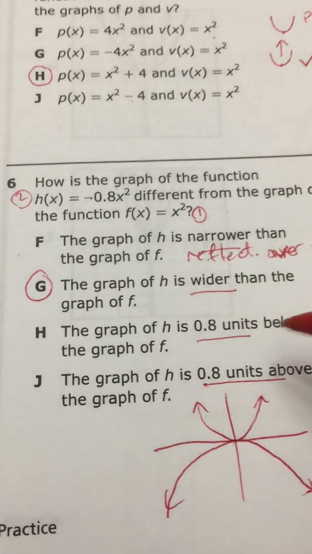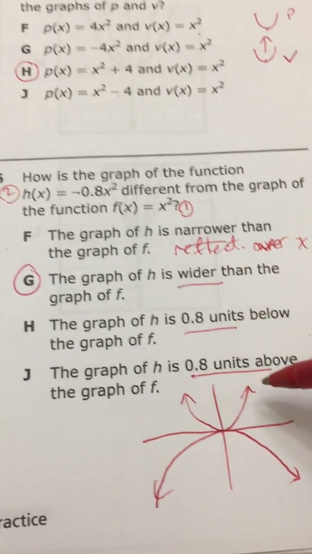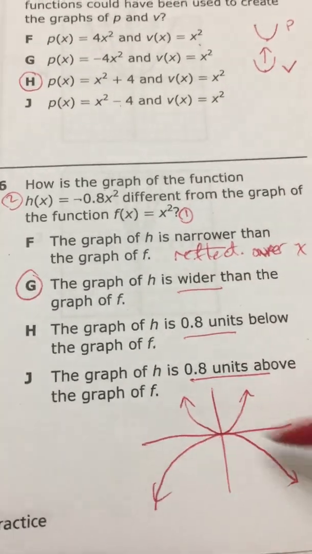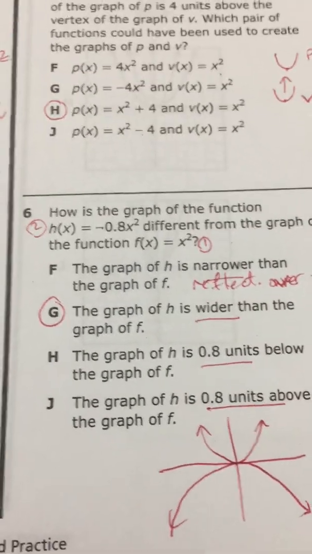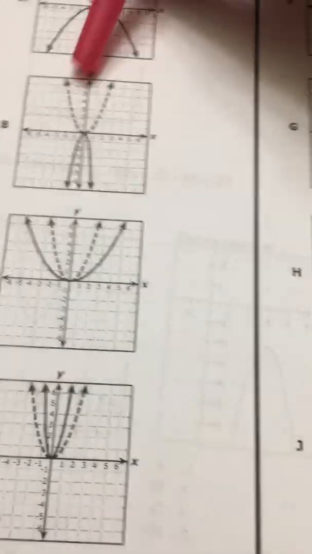So even if they didn't give you the part about the reflection of the x-axis, it definitely was wider. You wouldn't pick above or below, and you definitely wouldn't pick that it was narrower. So you got to make sure you know which one was the original, which one is the new one. Okay, so there's that page. Again, pause the video, go try the other ones and see how you do. There's only 2 more to go.